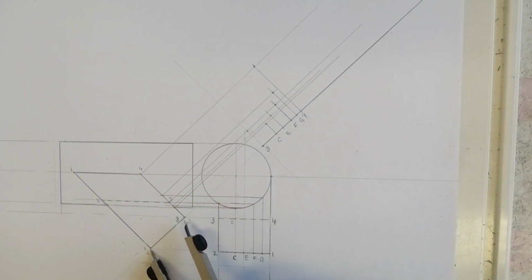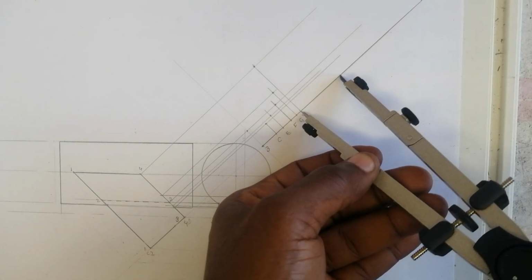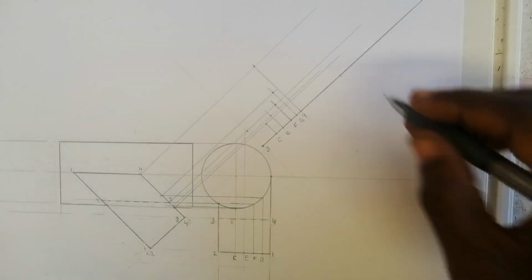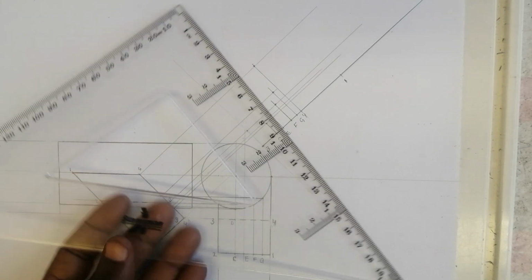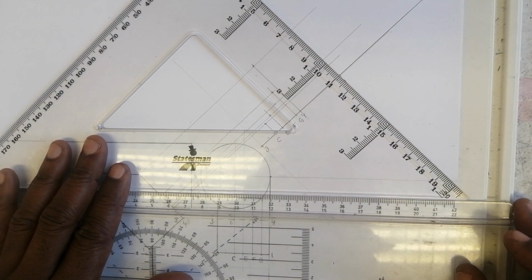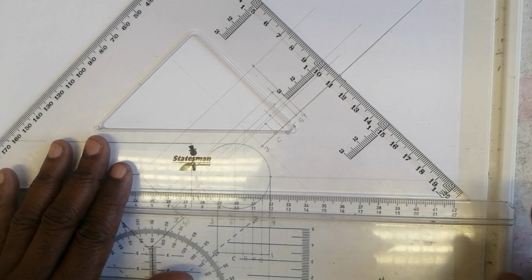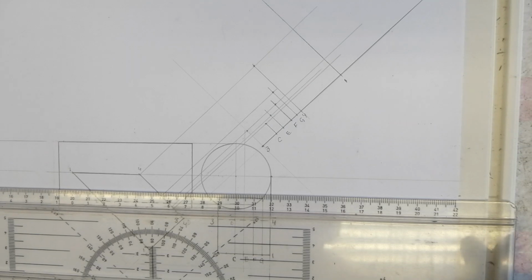This is the distance between 4 and 1. So this is point 1. This is the line of point 1.